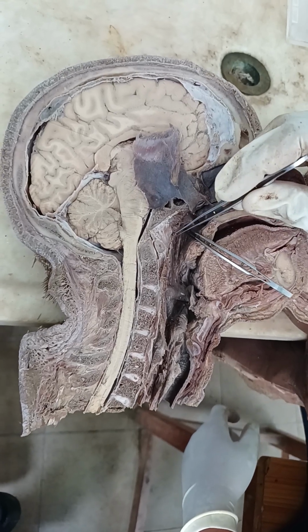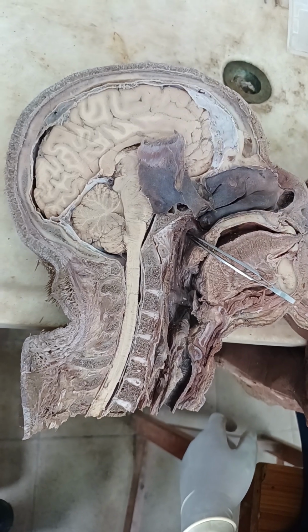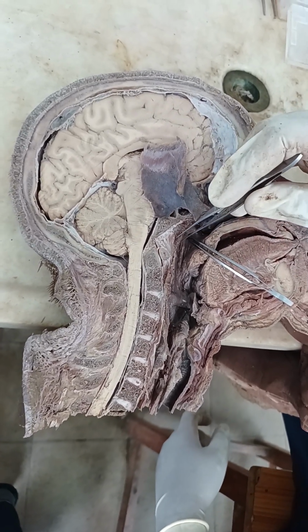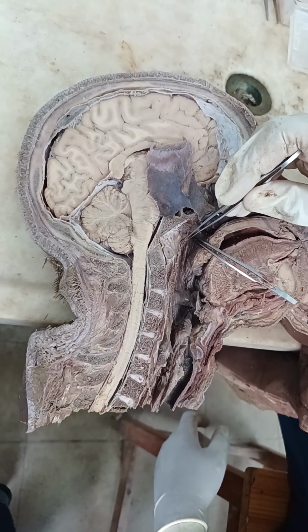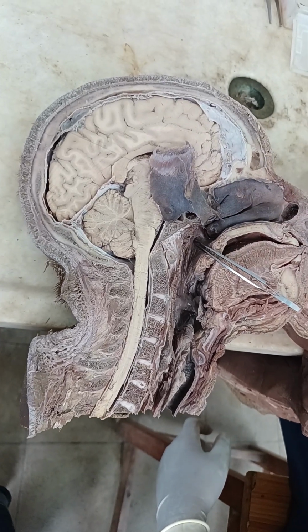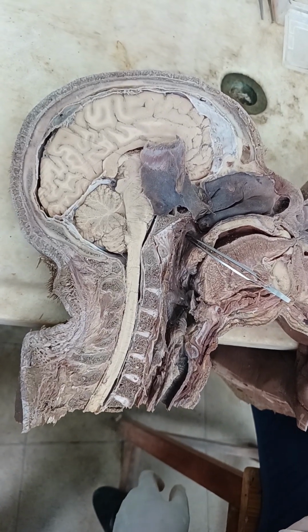Sometimes the pharyngeal or nasopharyngeal tonsil becomes enlarged, mainly in children, but after puberty it atrophies. During childhood, enlargement leads to difficulty in swallowing, so the child feels breathlessness.